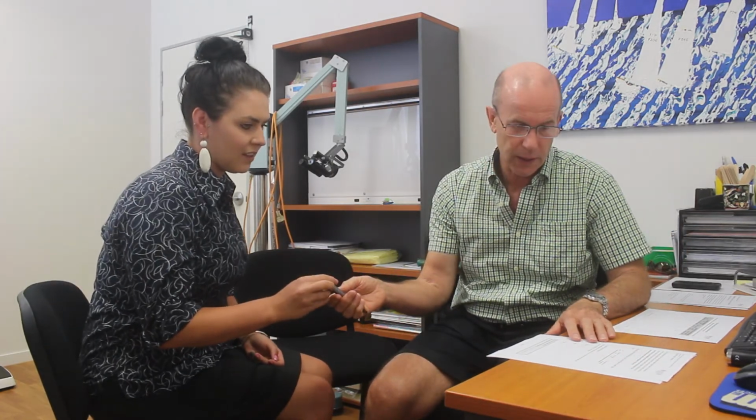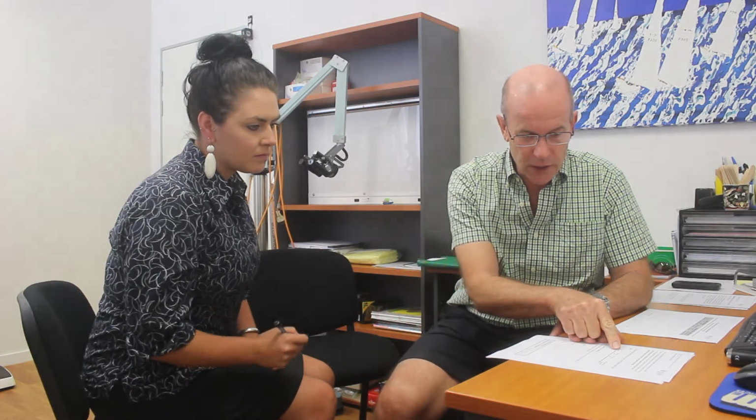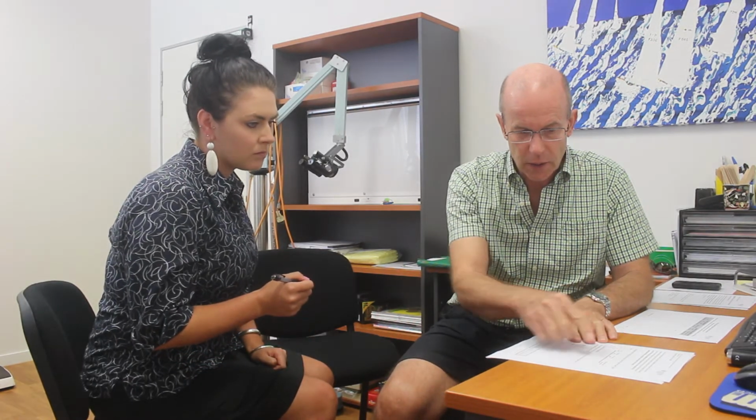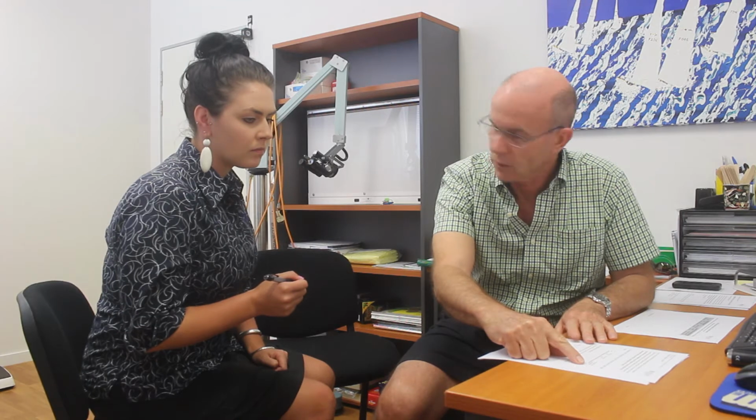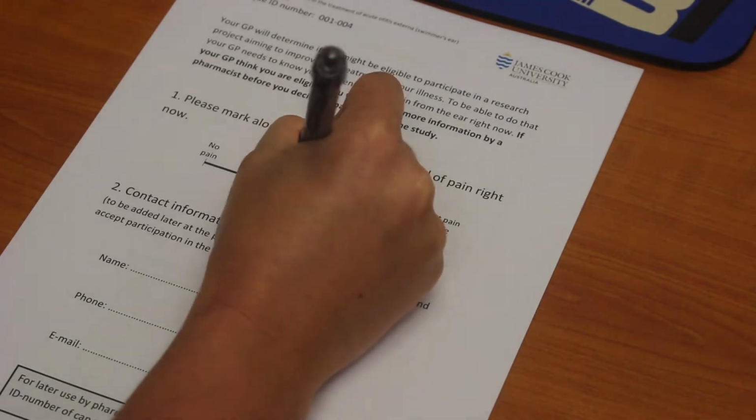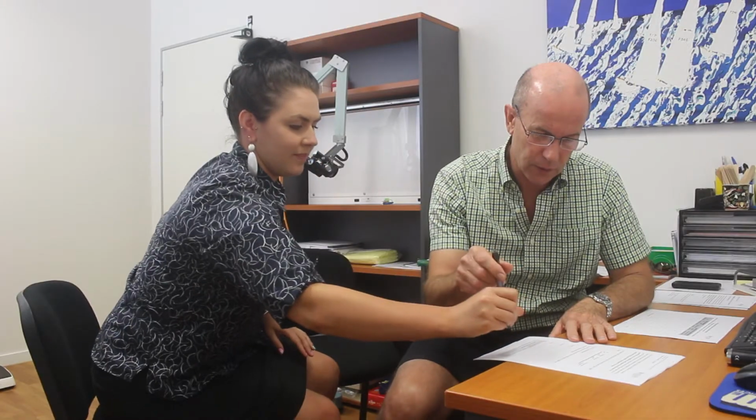Okay, so the first thing we do is get you to estimate the level of your pain on this 10 centimetre pain scale. So I would just like to give you the pen. Thank you. Now, the left hand side is 0 pain, no pain. The right hand side is the strongest pain you can imagine. Somewhere along there is your pain, if you'd like to make a mark where your pain would come in that scale. Okay. I would say here. All right, thank you.